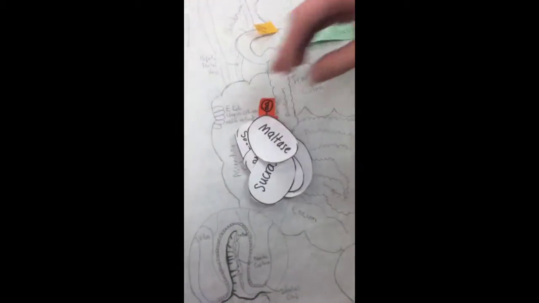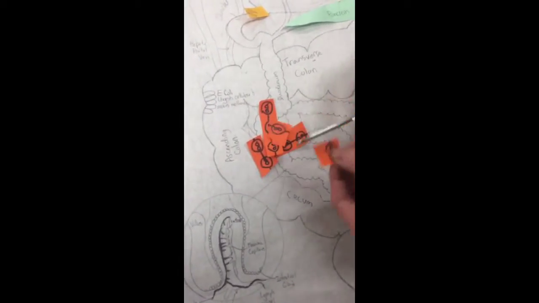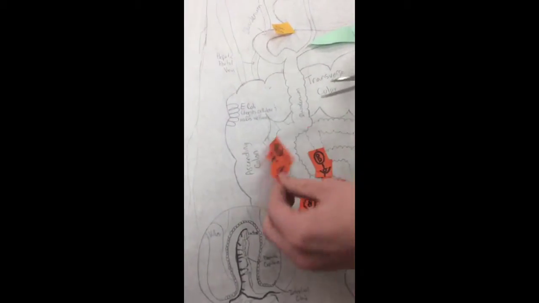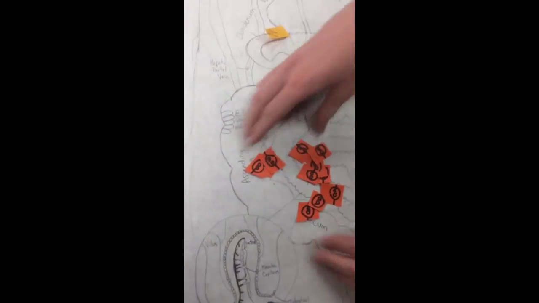The peptidases digest the di- and tripeptides into amino acids, so they cut them up even more. Thank you, peptidases.